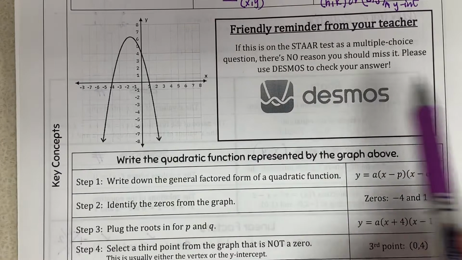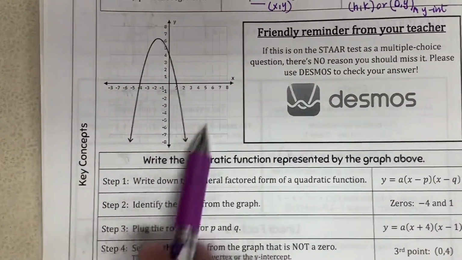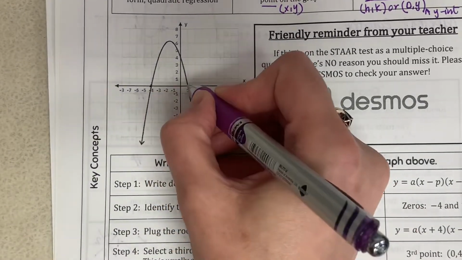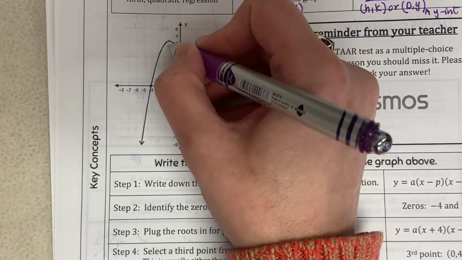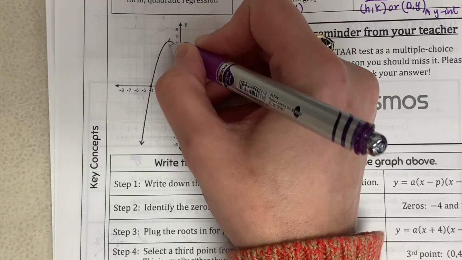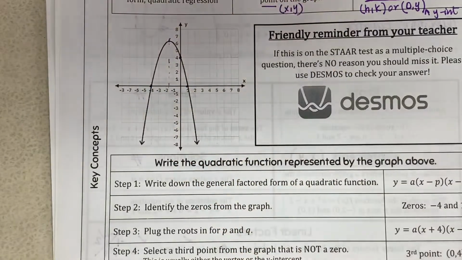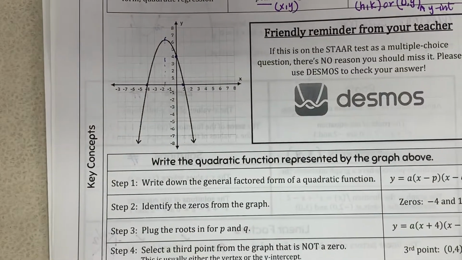Again, you can always check your answer using the Desmos calculator. Put your equation, put your answer, and then figure out if it's matching or not. You can totally see the x-intercepts. You can see the y-intercept. This one doesn't have a clear vertex because I can't really tell where it is. But again, if 3 points are matching, that's more than enough to know that you're correct.